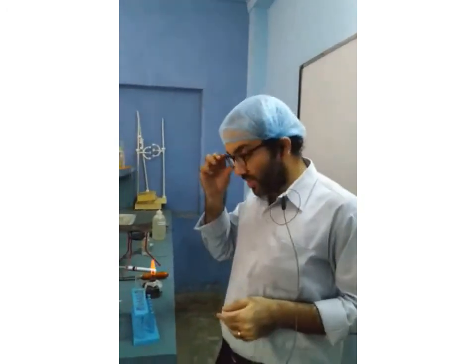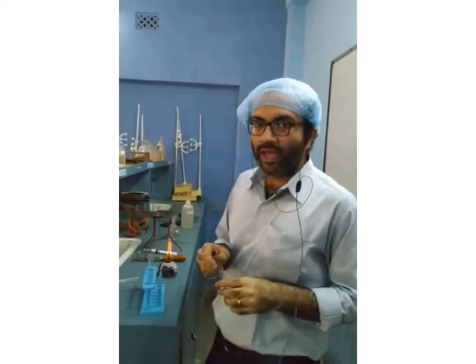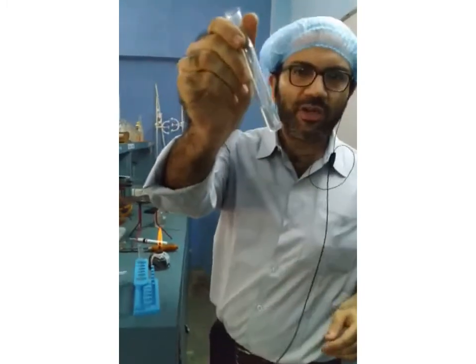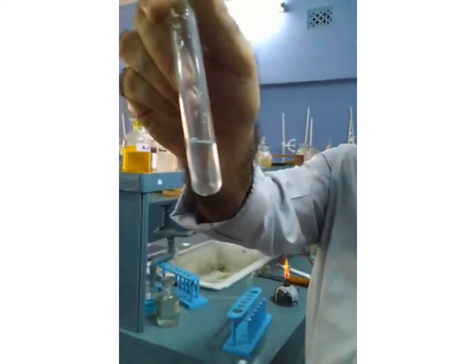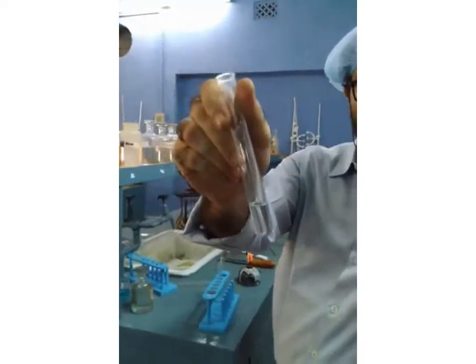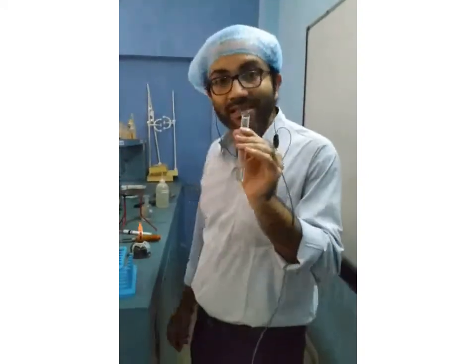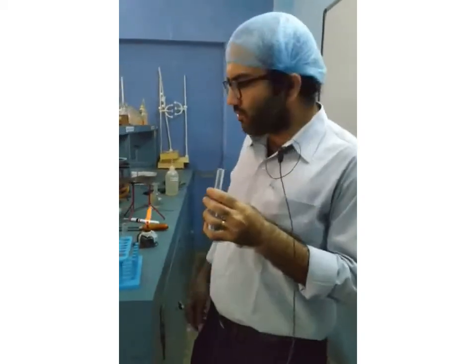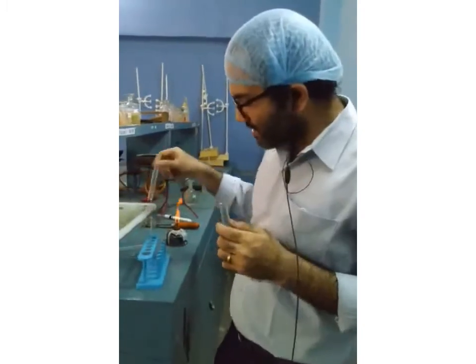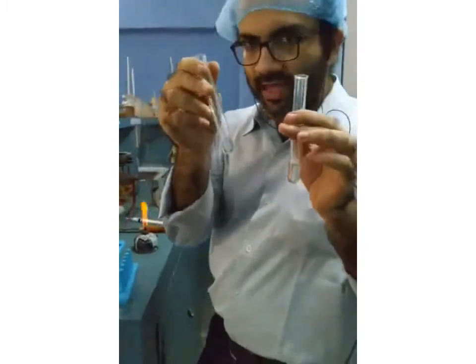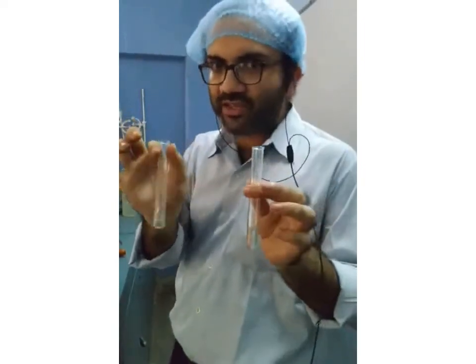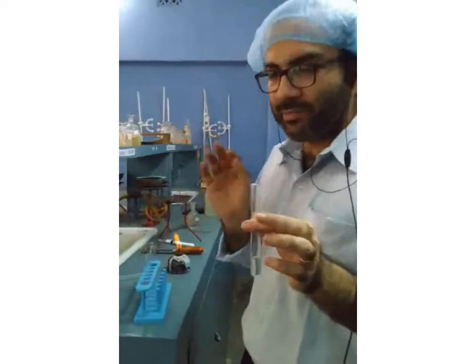We are going to perform another experiment. We will take this transparent solution, which you can see. It's a clear, transparent, colorless solution. This is lead nitrate solution. Once again, I've taken lead nitrate solution. I've taken the same lead nitrate solution in two different test tubes, and in these two test tubes, I'm going to add two different chemicals.